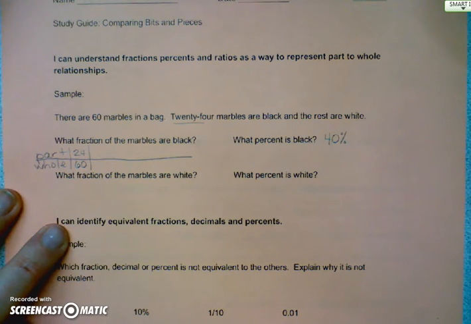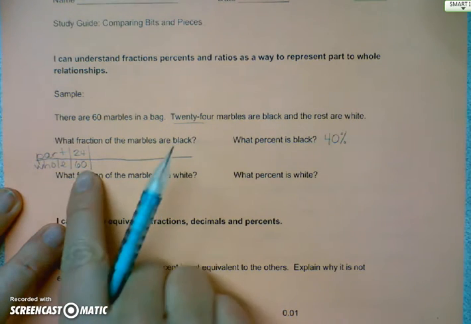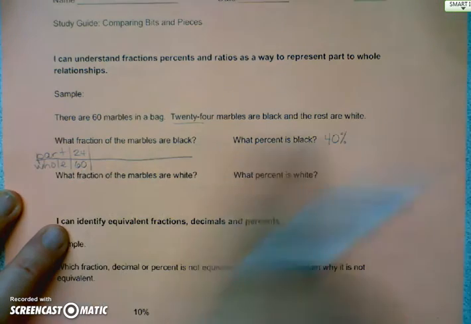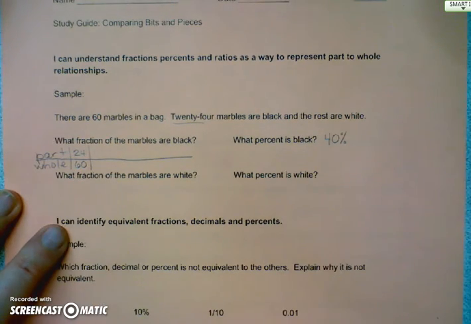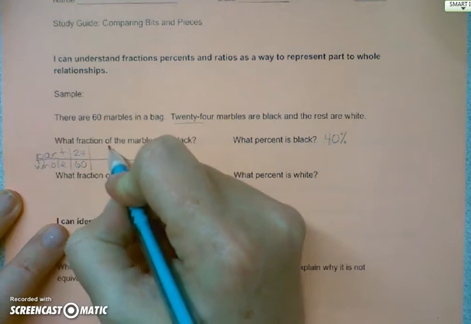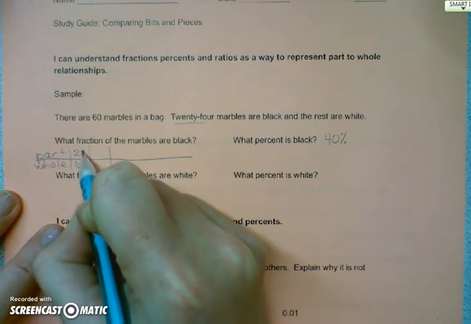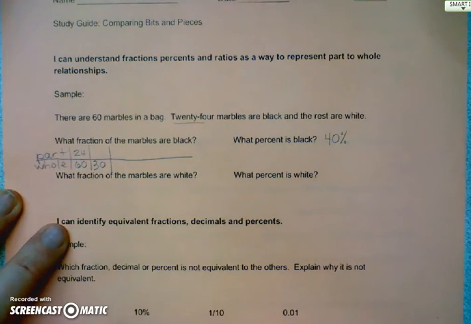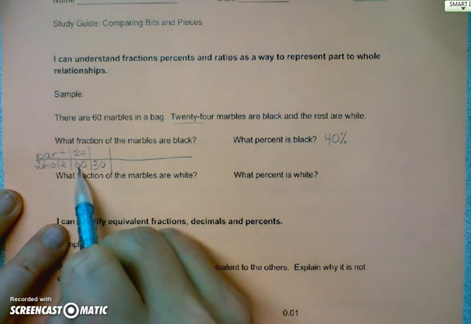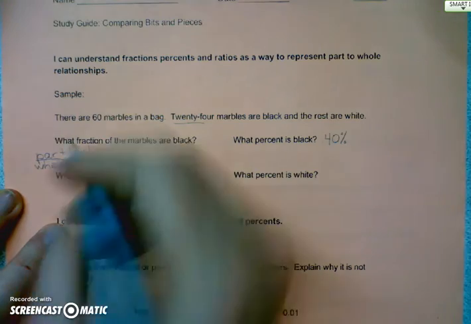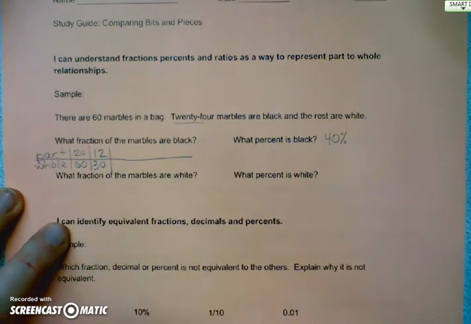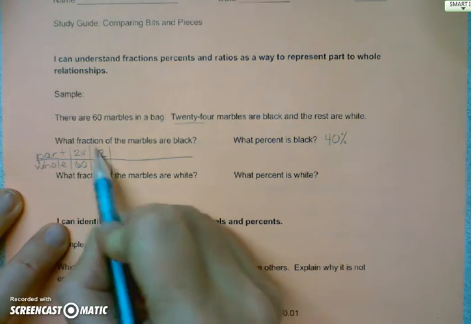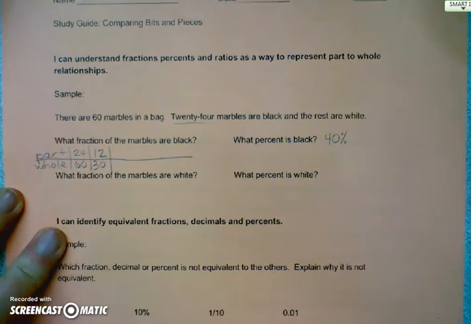Sorry for the interruptions, but we are going to actually scale this fraction down until we get to a benchmark fraction that we can find our percentage from. For example, I'm going to scale 24 out of 60. I'm going to take that fraction and I'm going to cut it in half. If I have 30 marbles in the whole bag, I would have 12 black marbles. All I did was cut the bottom number in half and the top number in half.